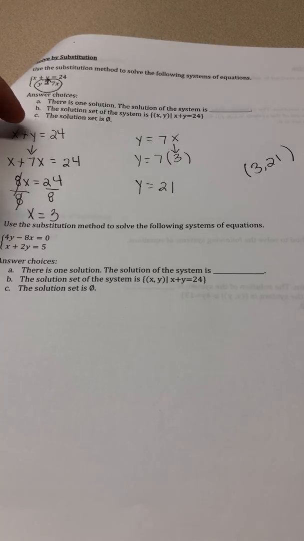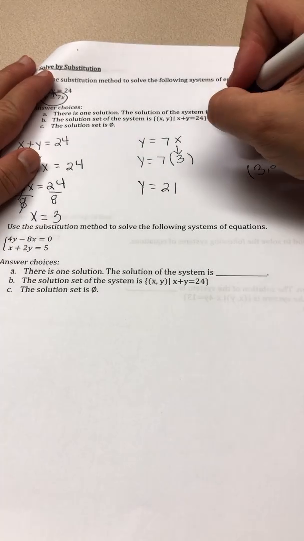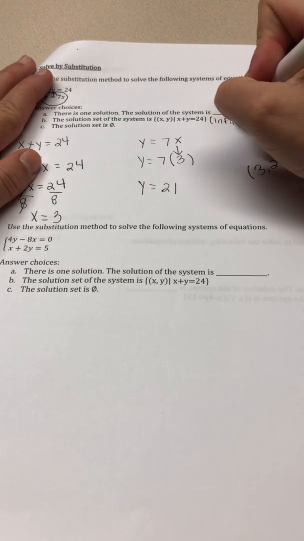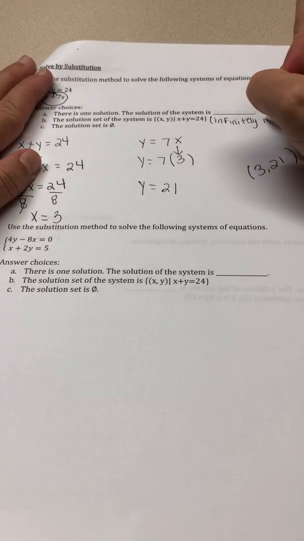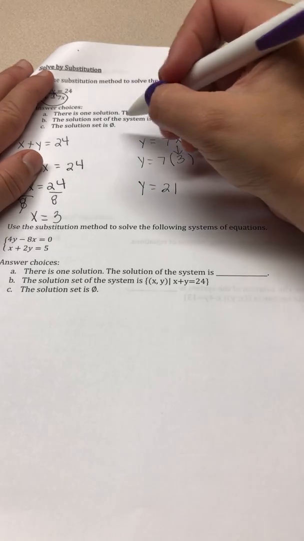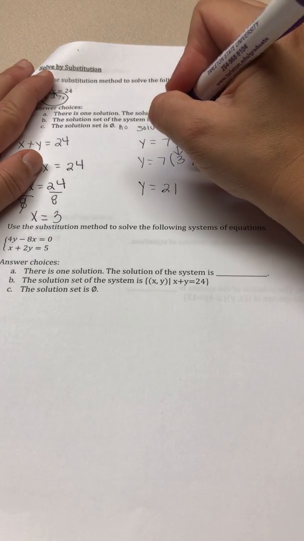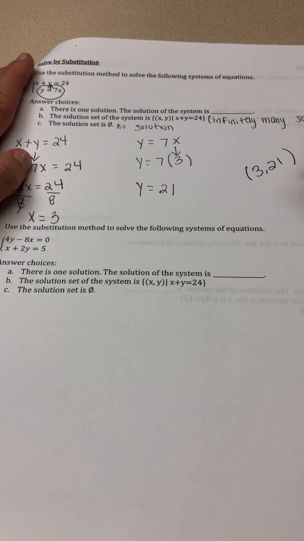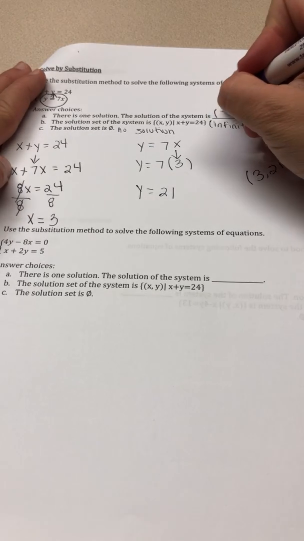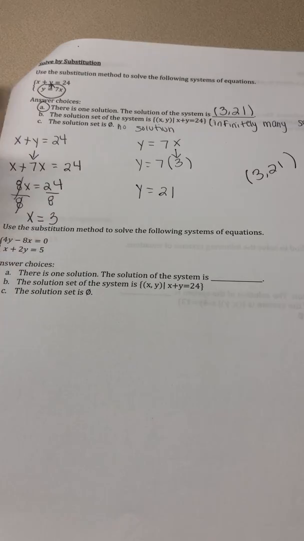So I have 3 answer choices because I have 3 different options. I can either have one unique solution, I could have the solution set as the equation, which is our infinitely many solutions, where they're the same line. Or I could have the solution set as empty set, so meaning there's no solution. So those are our 3 options. We got a unique ordered pair, so my answer is A, 3 comma 21.